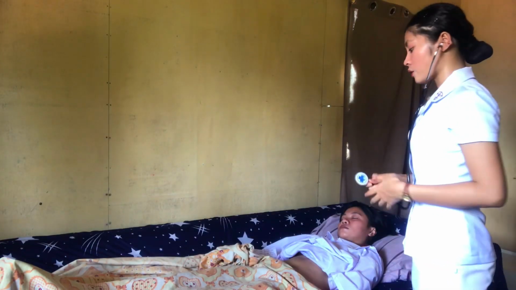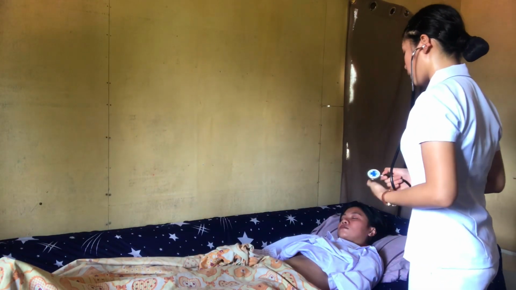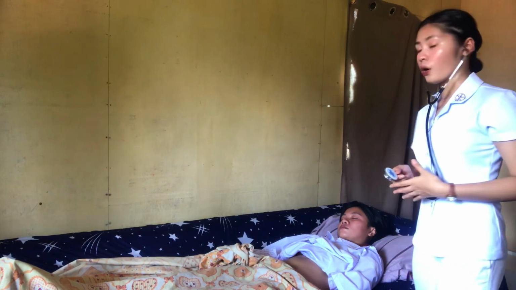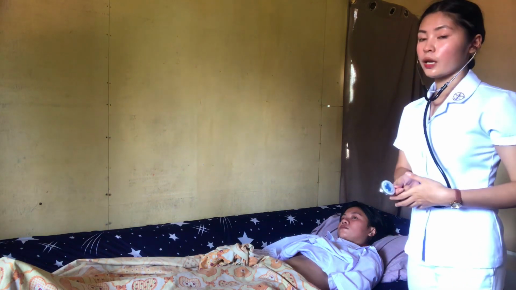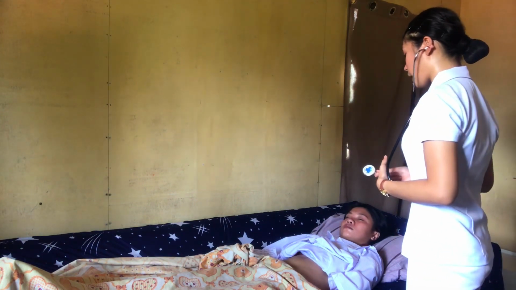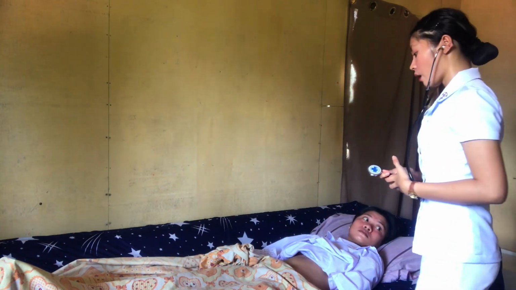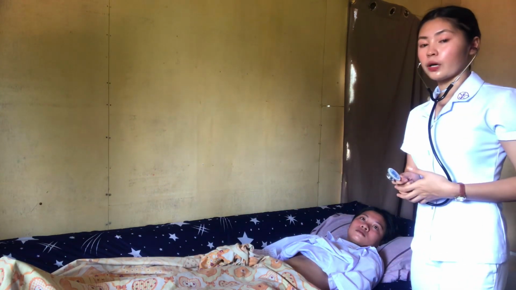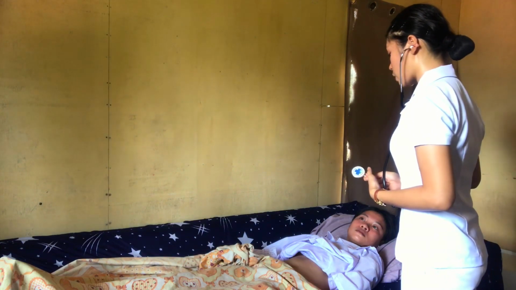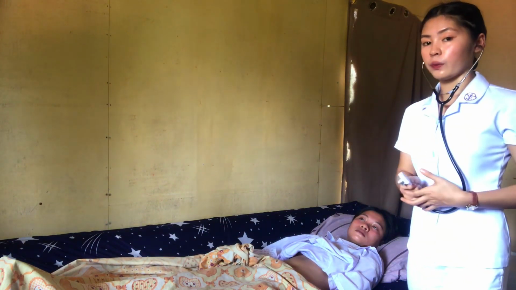Proceeding now to auscultation of the patient's bowel sounds. Auscultate all four abdominal quadrants for at least 1 minute each, starting from the right lower quadrant and then proceeding in a clockwise pattern, noting the intensity, pitch, and frequency of the bowel sounds.